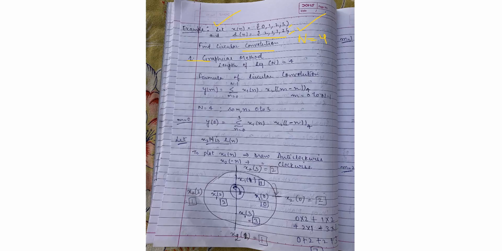Now the length of the sequence is 4. The formula for circular convolution, you all know, is this one. We have to plot the graph in this method.